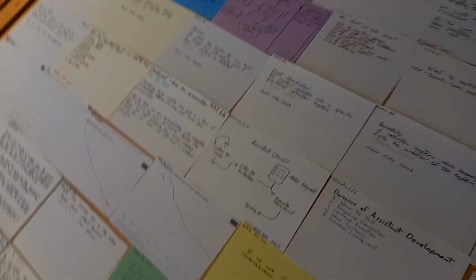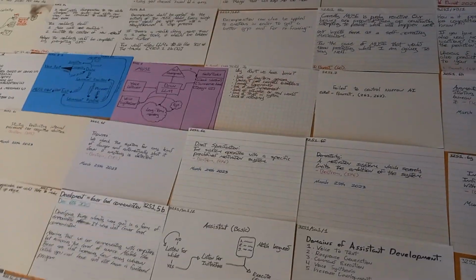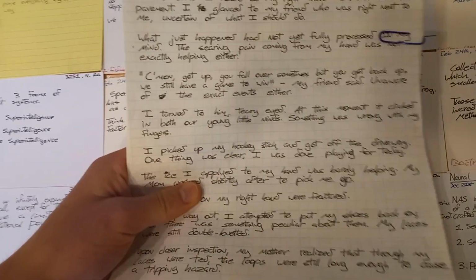The next thing I'm going to show you is, I think, something a lot of people overlook when they're getting into a Zettelkasten. One of the most important parts of a Zettelkasten is the actual output that you produce.